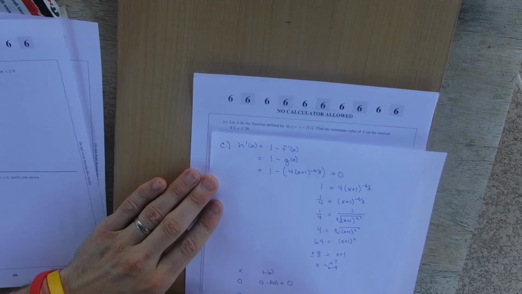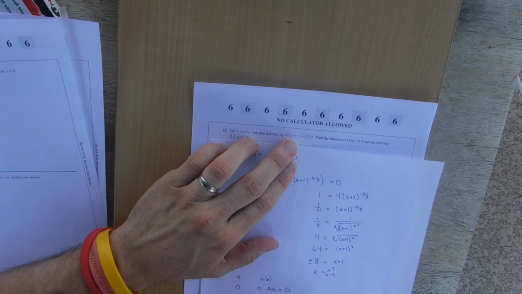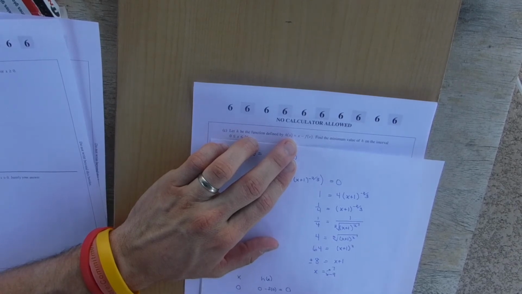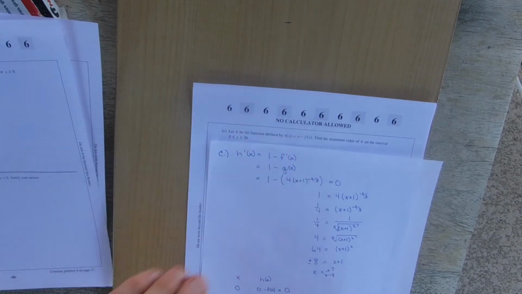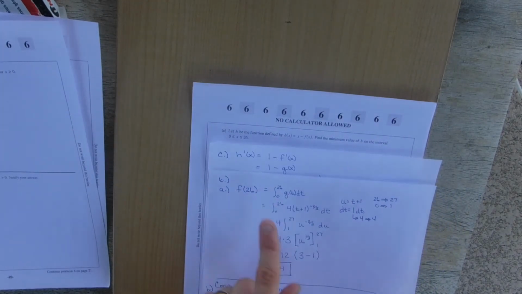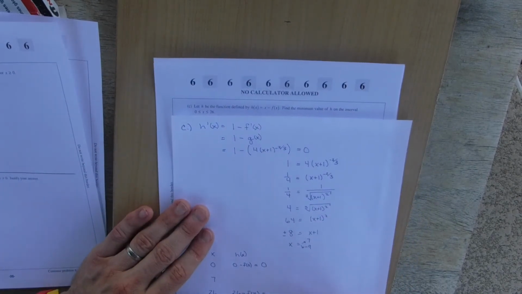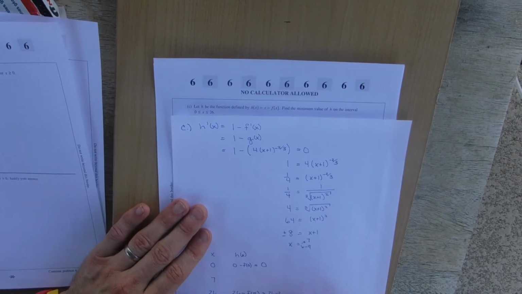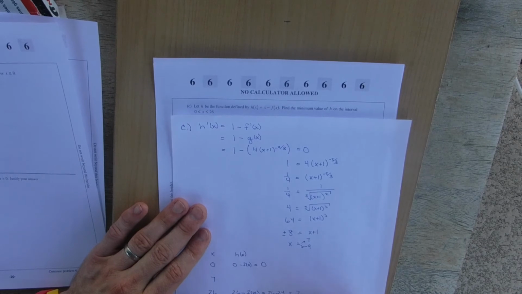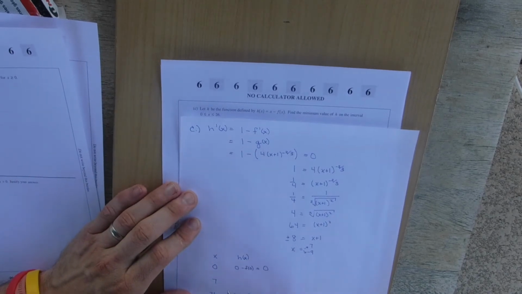Let's jump down to the 26. So h of 26 is 26 minus f of 26. And they did us a huge favor by us doing problem A. So f of 26 is equal to 24. So this is 26 minus 24, which is equal to 2. Now last but not least is 7.